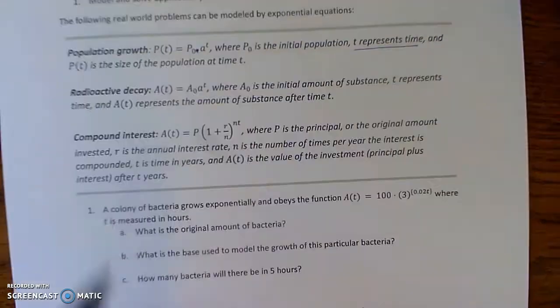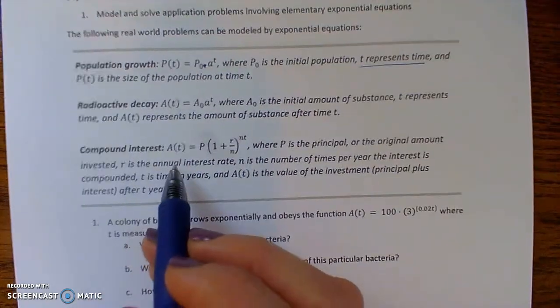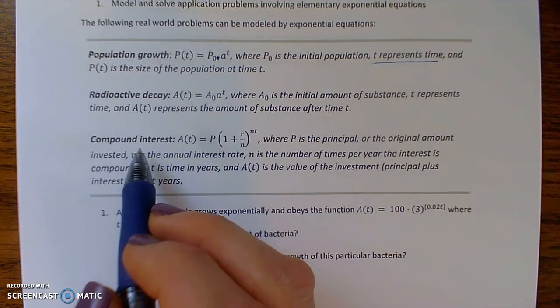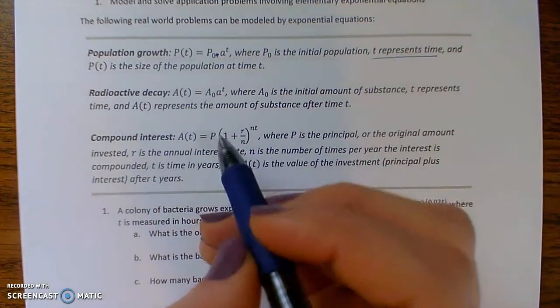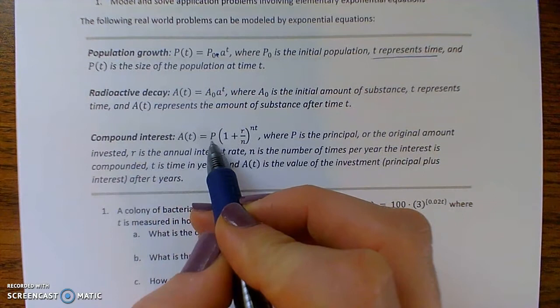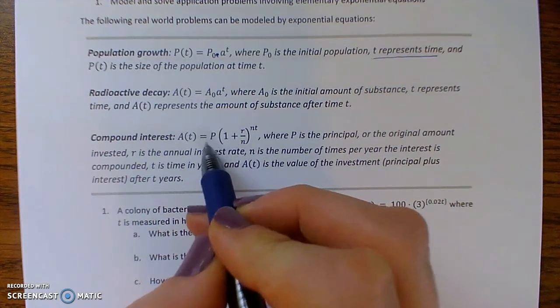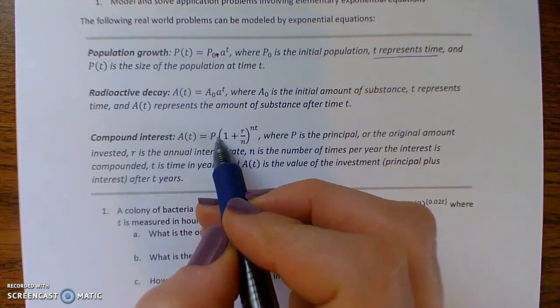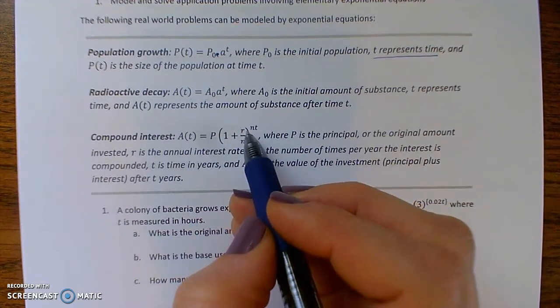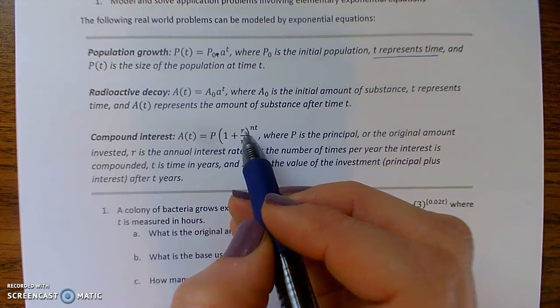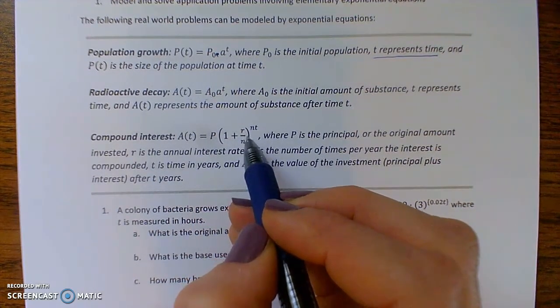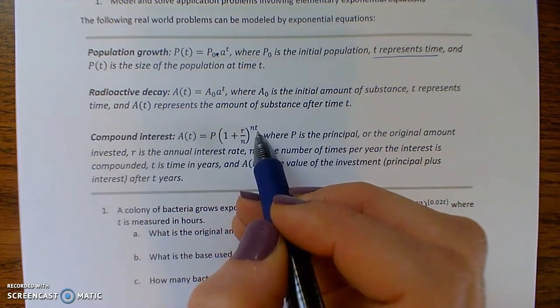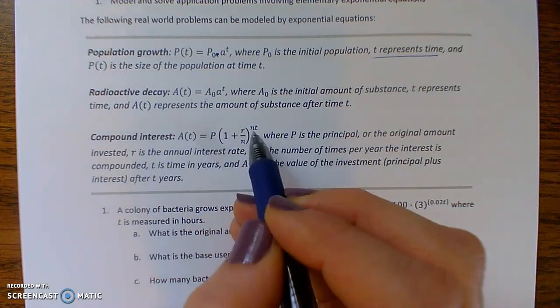Interest is also an amount that tends to grow exponentially. So if you're given a specific principal, the amount of money that you put into the account at the beginning, r is the rate, usually the annual percentage rate. t represents time, usually in years after you make that initial investment.